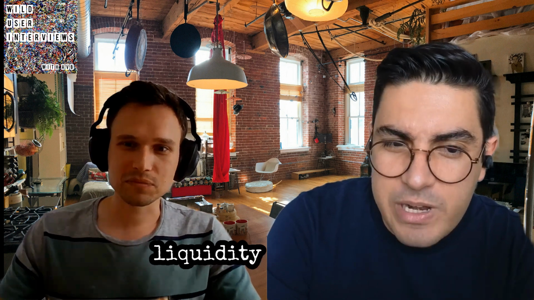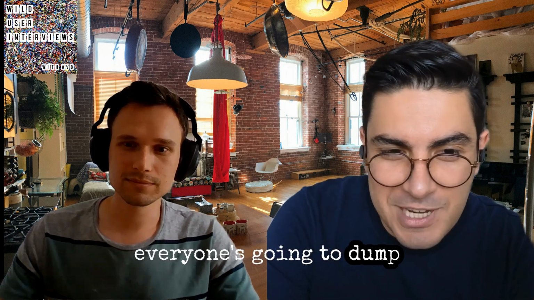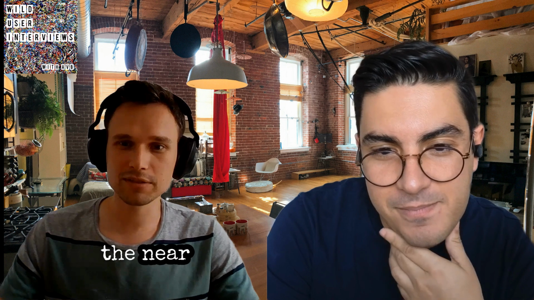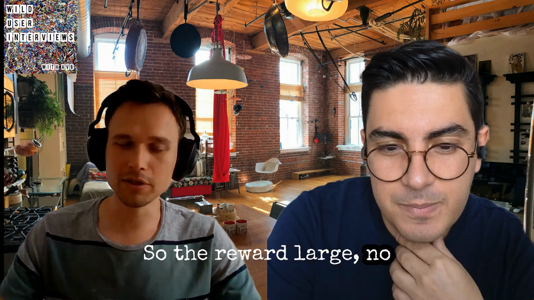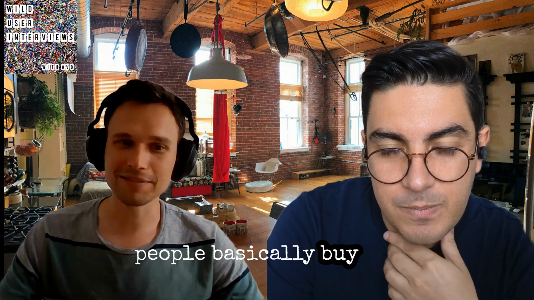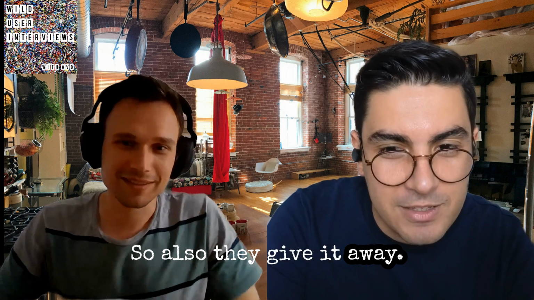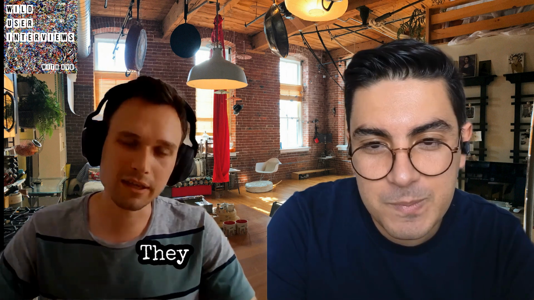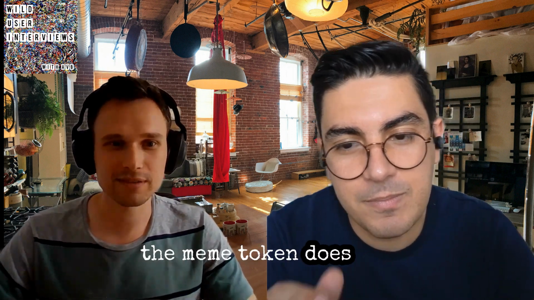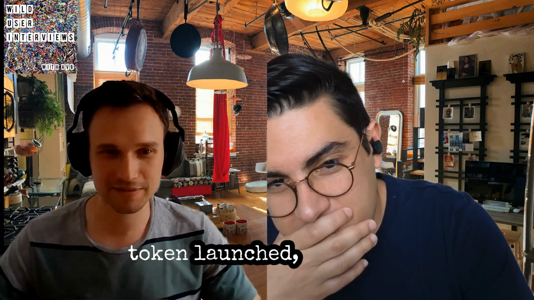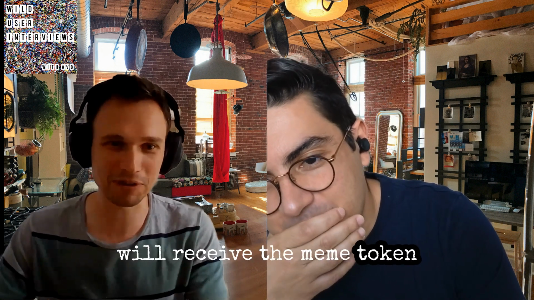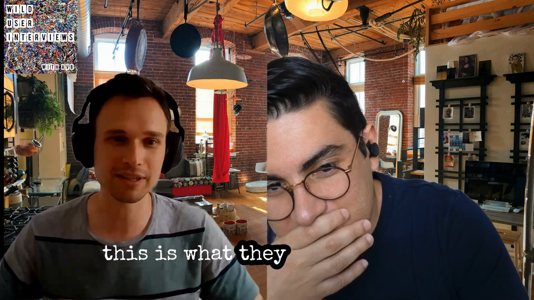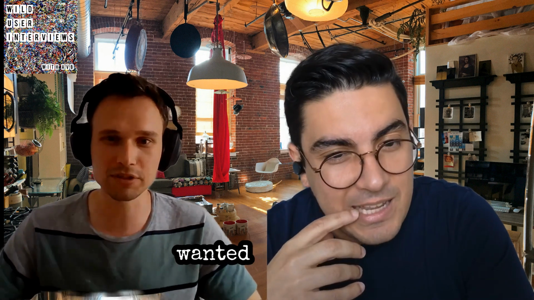And where does the initial liquidity come from? Because I would imagine everyone's going to dump the moment it launches. The liquidity will come from the NEAR that have been staked. People basically buy the token by staking the NEAR. So they give it away. Yeah, they're not getting it back. They will get it back if the meme token does not launch. But if the meme token launches, then they will receive the meme token instead of the NEAR, because this is what they wanted to do. They wanted to buy. Yeah.